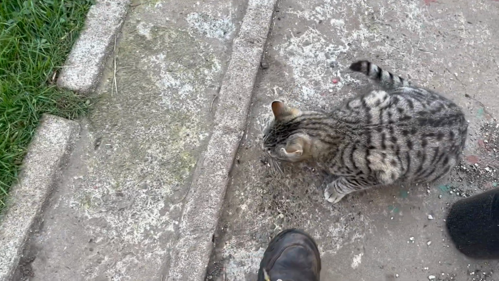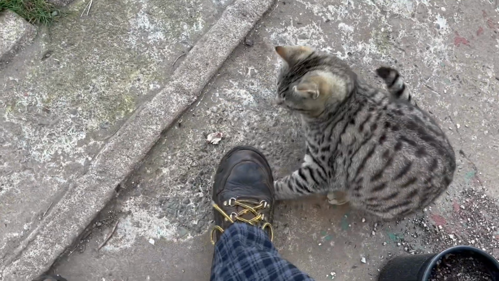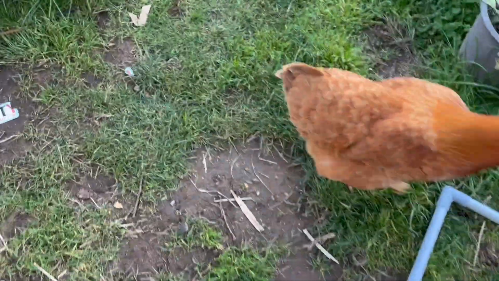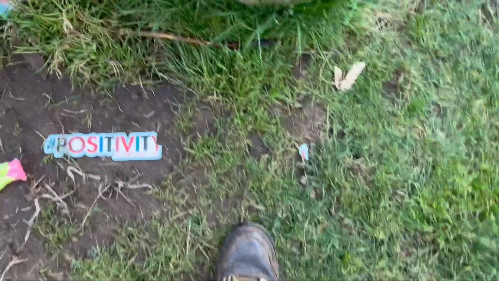And what are my cats eating? What is this? What are you eating? Oh, it's like a piece of chicken. Apparently my chickens are also eating the chicken. Chicken, don't eat chicken. Get out of here. That's gross.